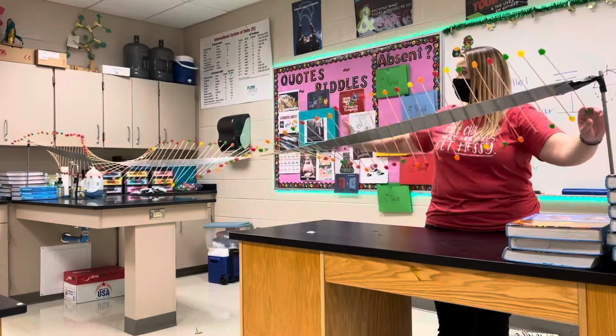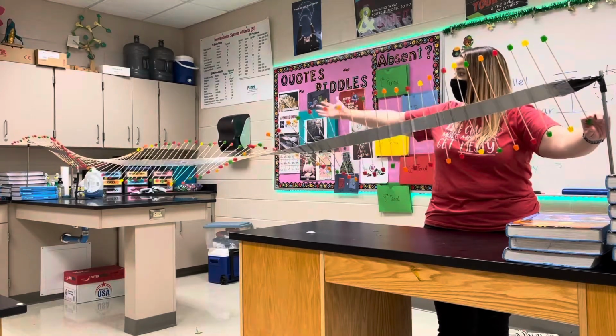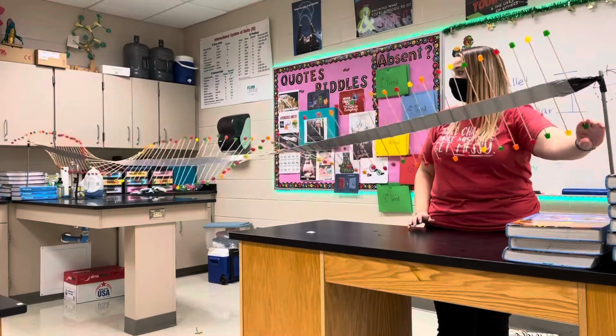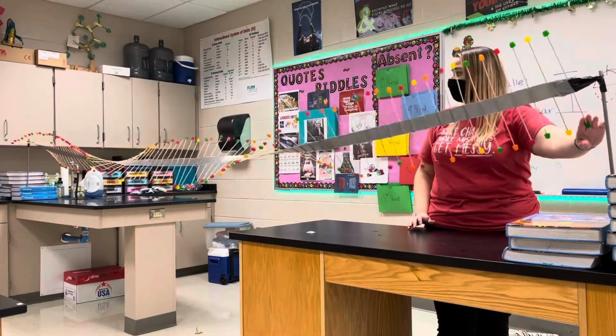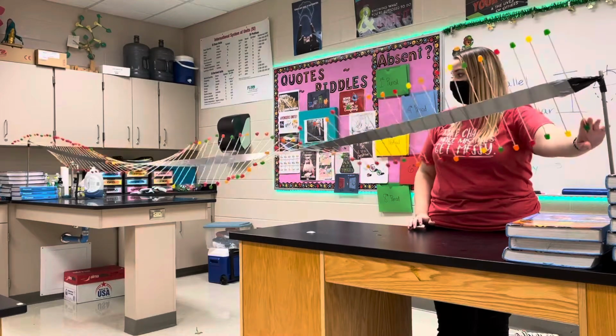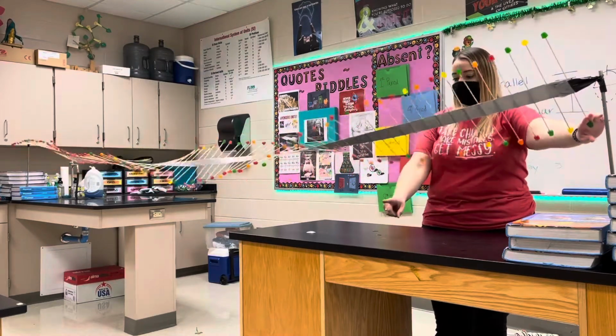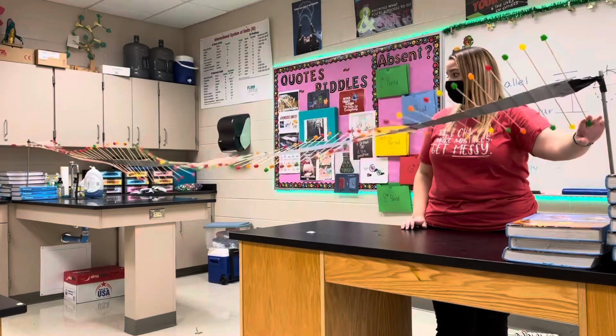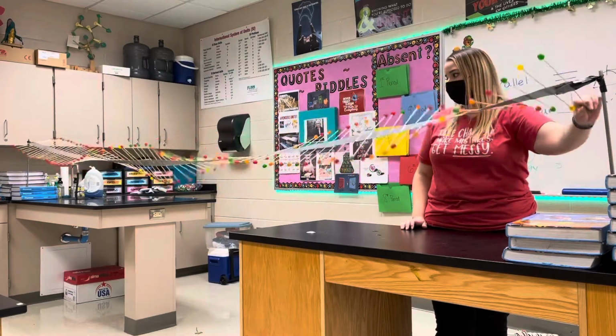So as I'm sending that energy down the wave machine, that energy is also getting reflected back. And so once I meet the rhythm of that other wave, it creates this standing wave. And you can see that the crest switches positions with the trough. And it oscillates and goes back and forth and back and forth.